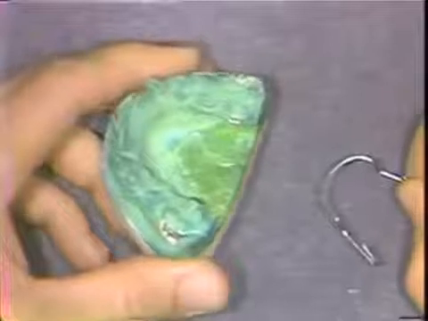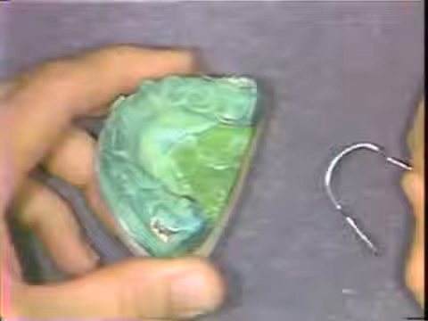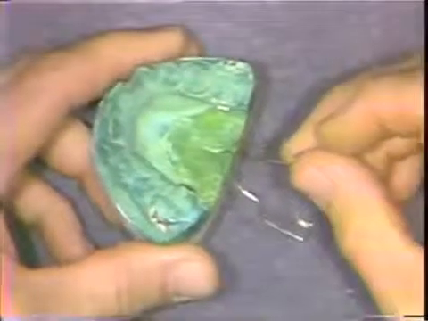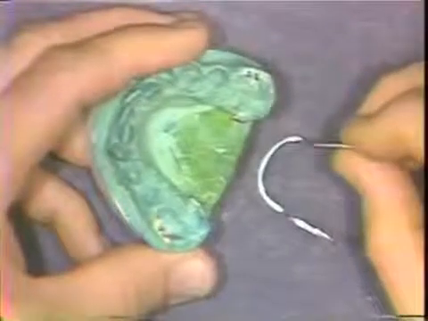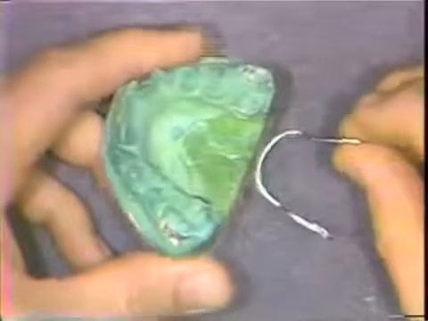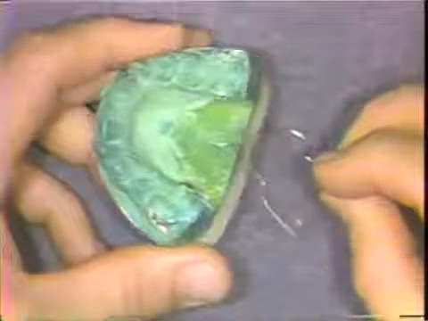As an overview, I'm going to discuss the purposes of the lingual arch, its fabrication, the adjustments to it, and the advantages of it over similar appliances.